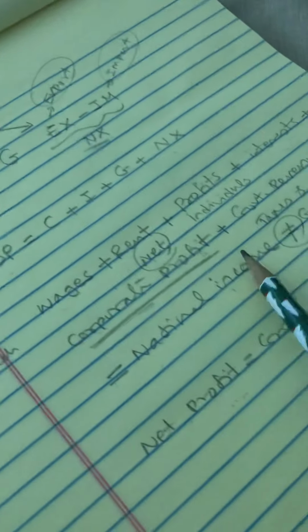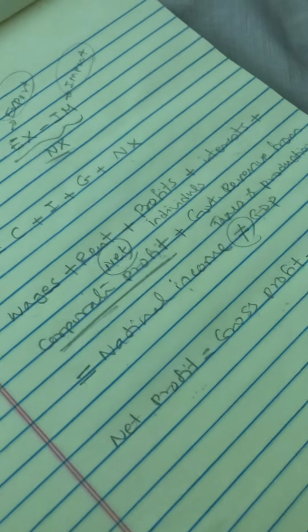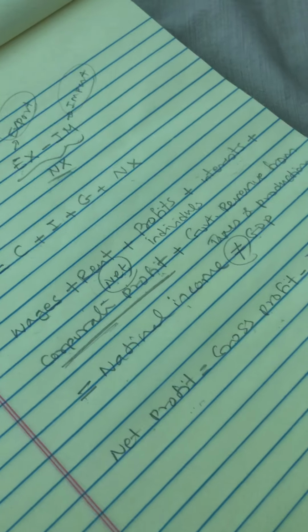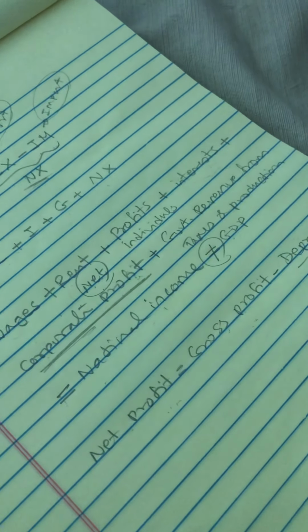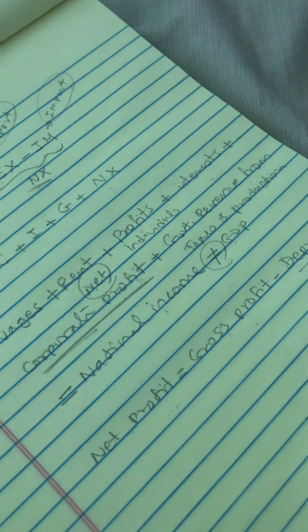Also, remember that in all these calculations for the total income here, we should also consider the income of foreign companies or foreigners in our economy, in our country.